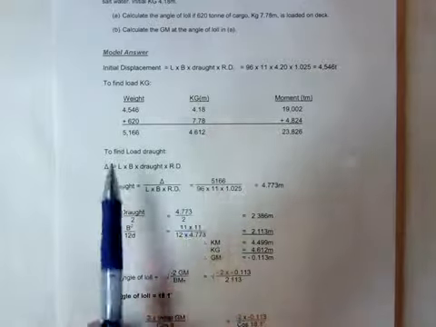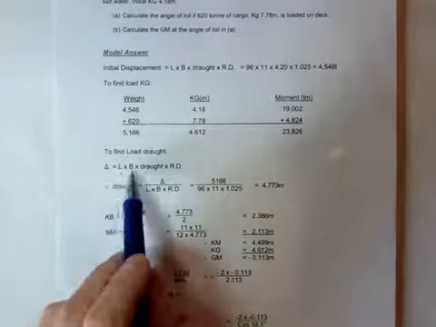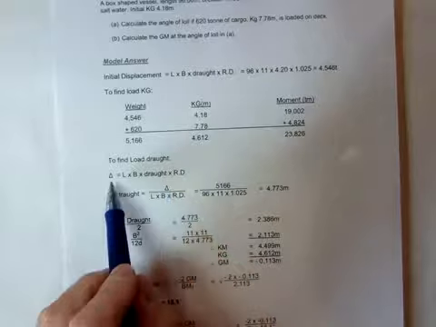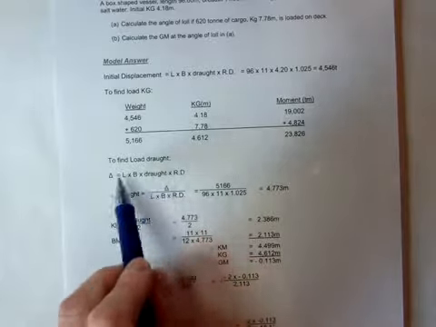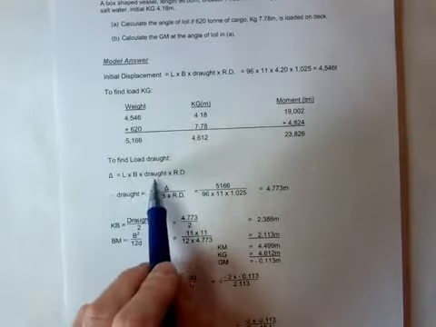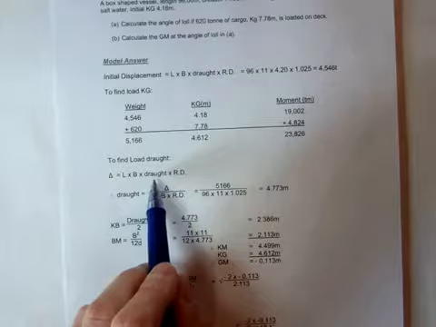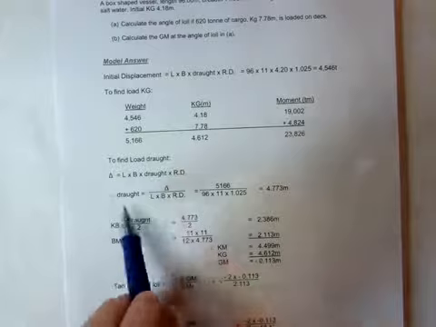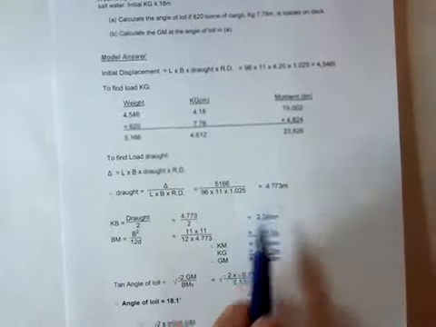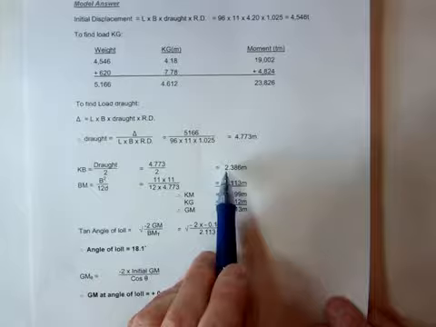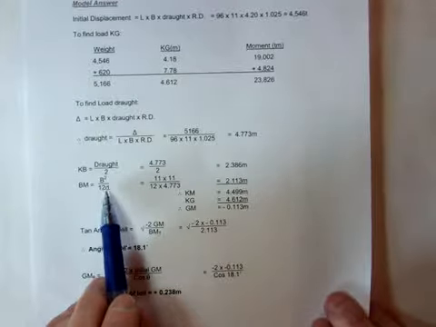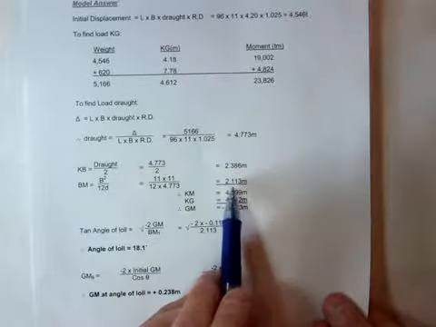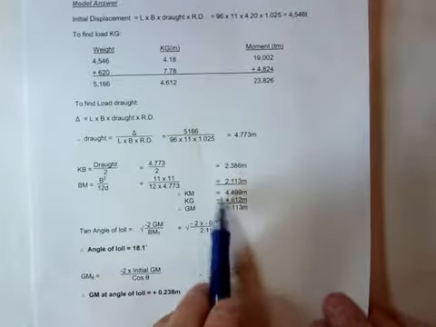Now to find the load draft, we know that weight is length times breadth times draft times density. Well, we know the final weight. The length and breadth haven't changed. The density of course hasn't changed. So we move the formula around and we can now calculate the new draft, because of course we need the new draft to get the KB. So our new draft is 4.773, KB is half that, 2.386, and as I mentioned earlier, BM is B squared over 12D, LB cubed over 12V, you'd get the same answer. So there's our BM 2.113, add the two together, that gives us our KM.